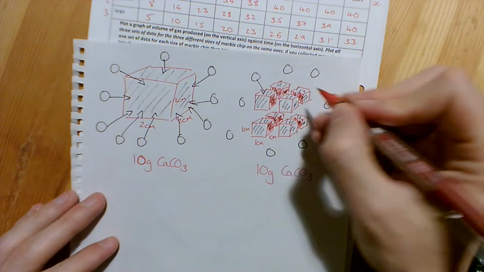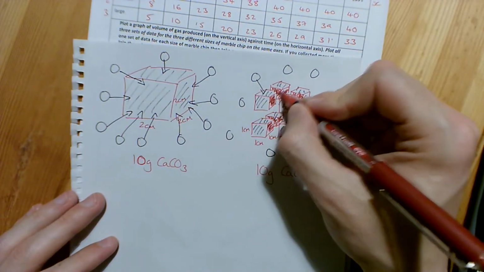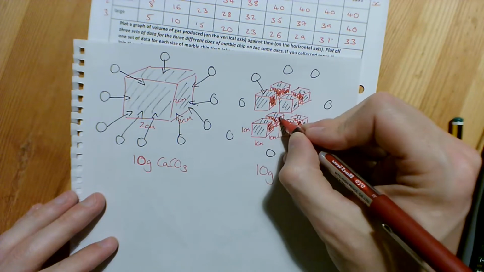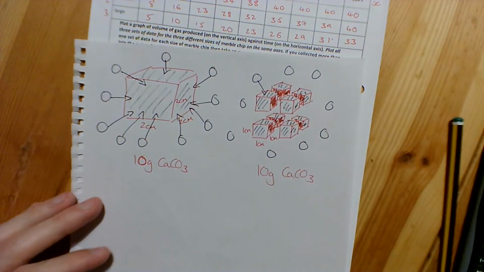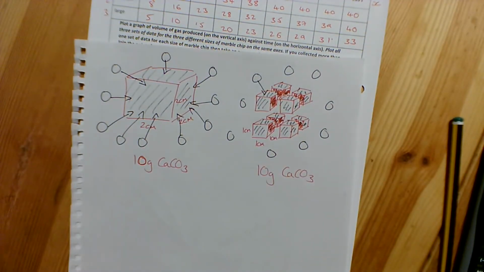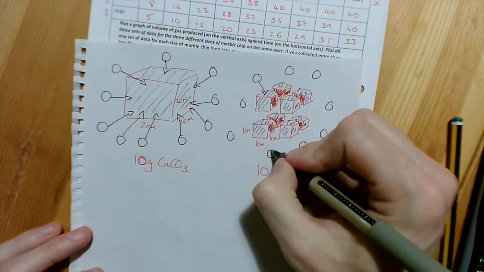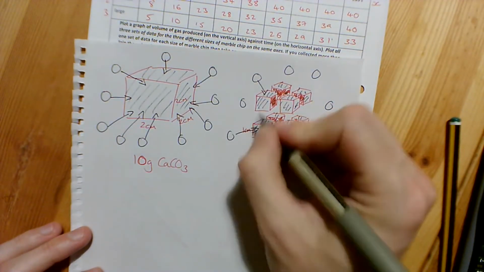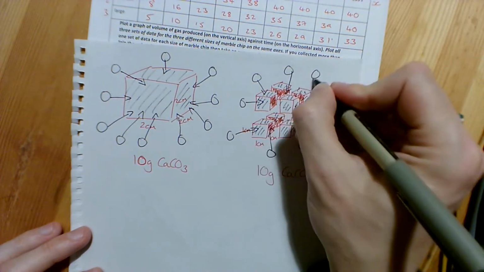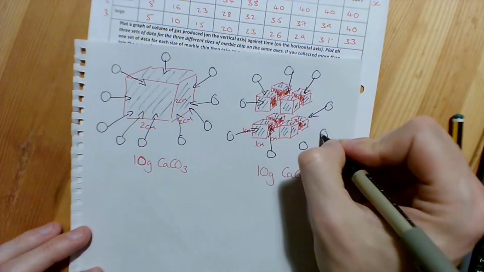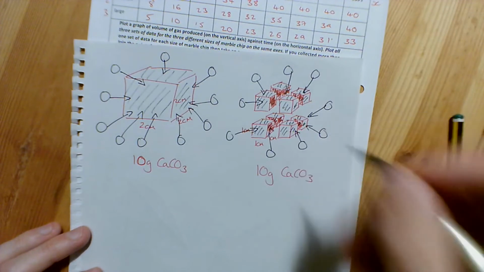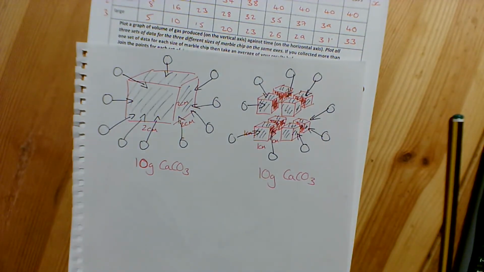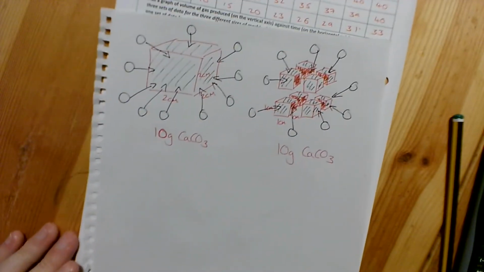The hydrochloric acid particles couldn't have collided with them because they would have been on the inside of the cube. So we've now increased the surface area. So our hydrochloric acid particles now have more surface particles that they can collide with. And collision theory states that if you increase the chances or the frequency of collisions, then you are going to increase the rate.